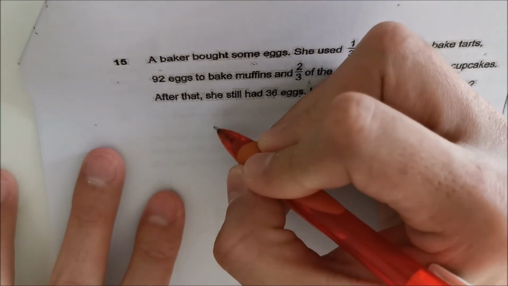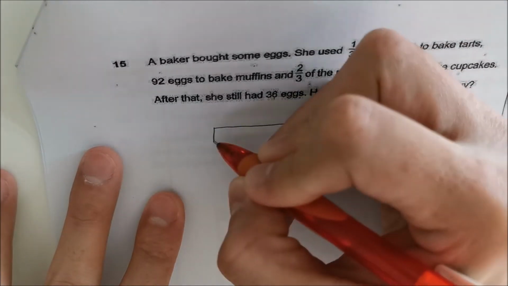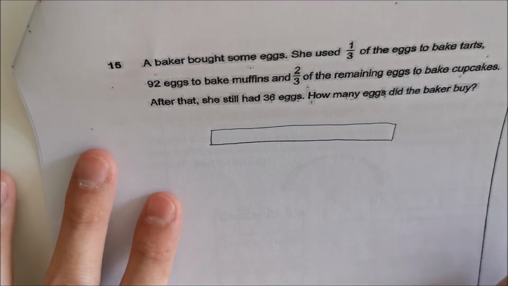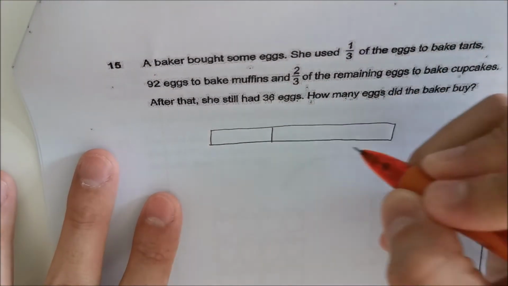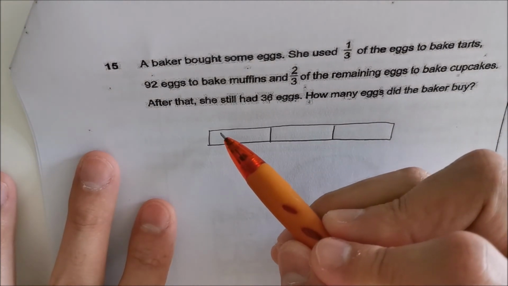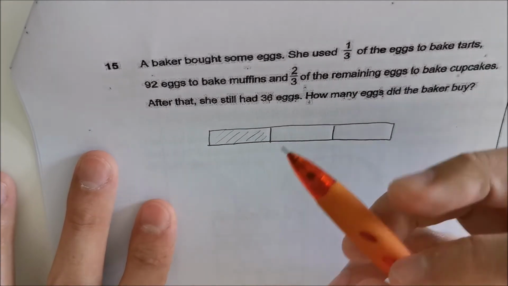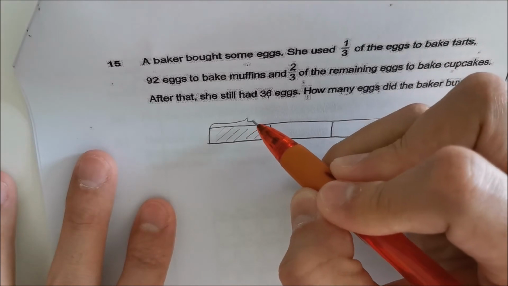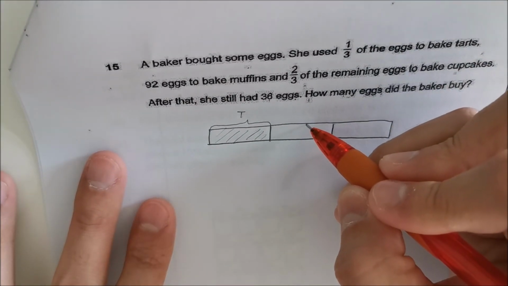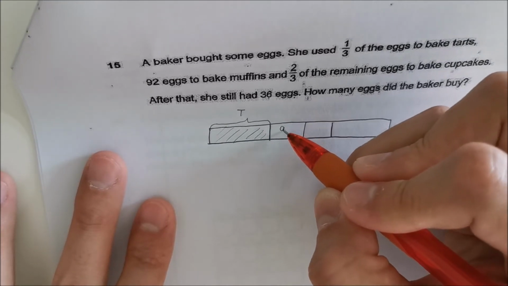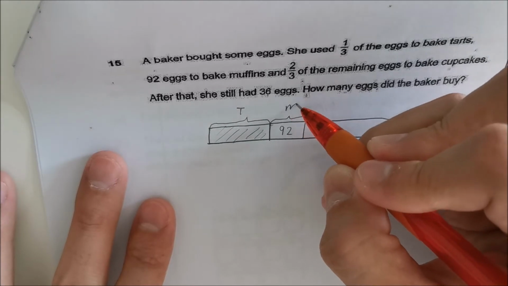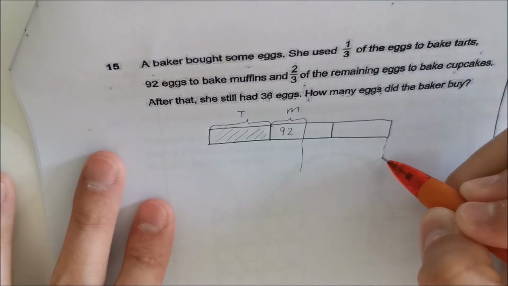Okay, so first of all, we draw a long model. She used 1/3 of the eggs to bake tarts, so divide this into 3, 1/3, 1/3, 1/3. So she used 1/3 to bake tarts. Then after that, she used another 92. I don't know how much is 92. Maybe I just write down this part to bake muffins. And guys, this is the remainder, right?